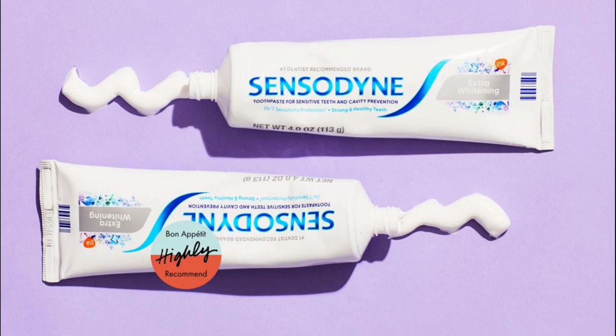Tartar-fighting toothpastes have been debated. Sodium lauryl sulfate, SLS, has been proposed to increase the frequency of mouth ulcers in some people, as it can dry out the protective layer of oral tissues, causing the underlying tissues to become damaged.